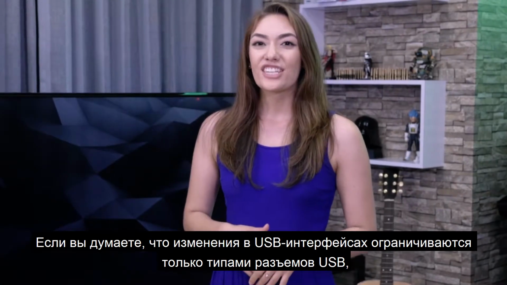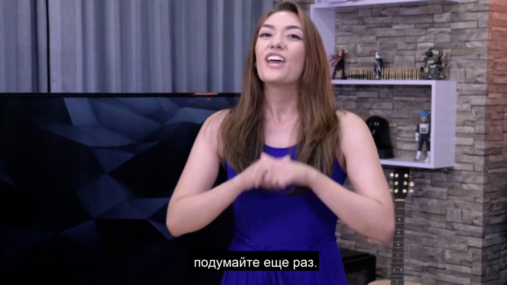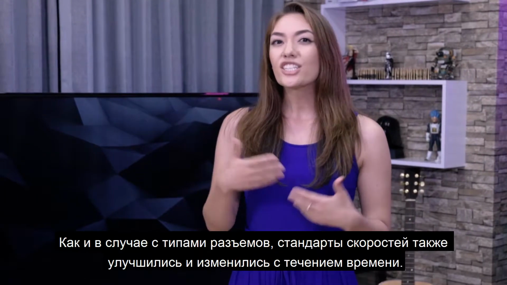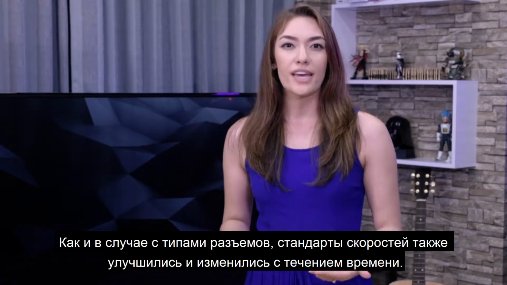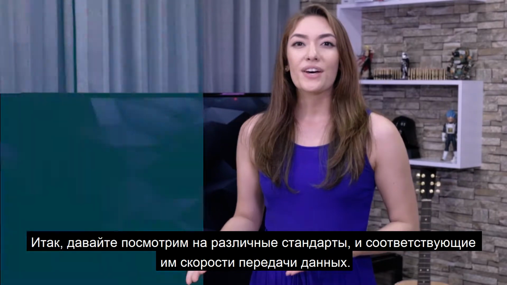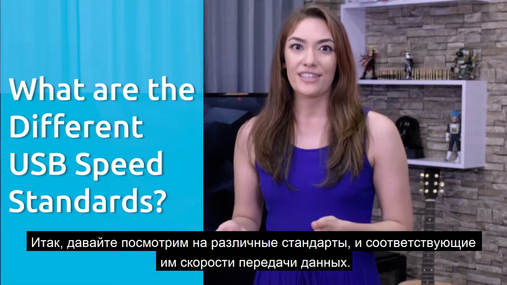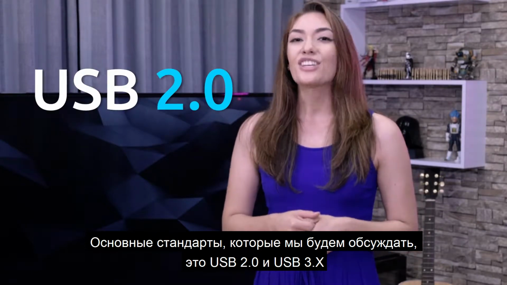If you think the variations in USBs stop at just connector types, think again. USBs also have different standards for data transfer speeds. Much like connector types, standards for speeds have also improved and changed over time. So let's take a look at what the different standards are, along with their corresponding data transfer speeds. The main standards we'll be discussing are USB 2.0 and USB 3.